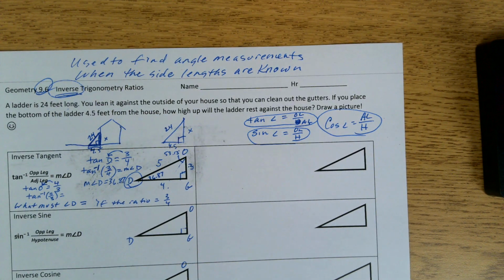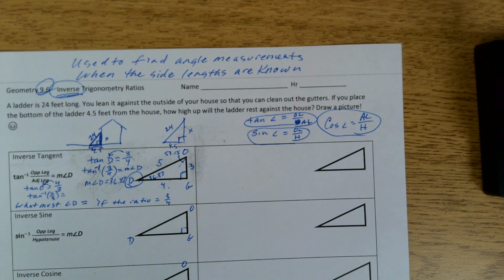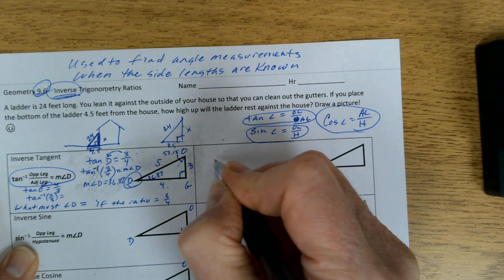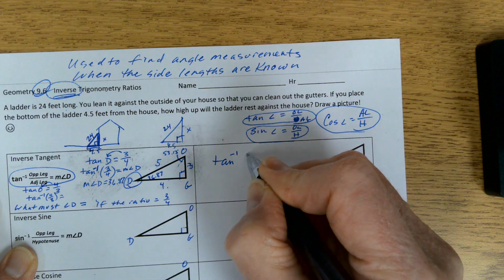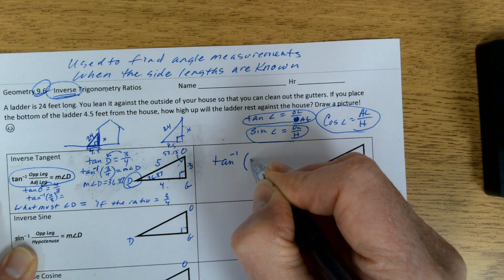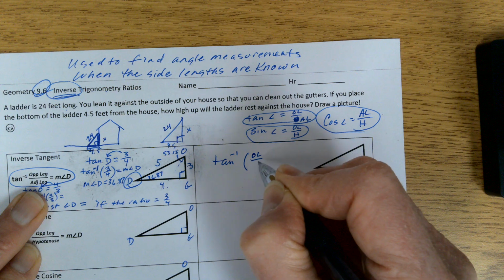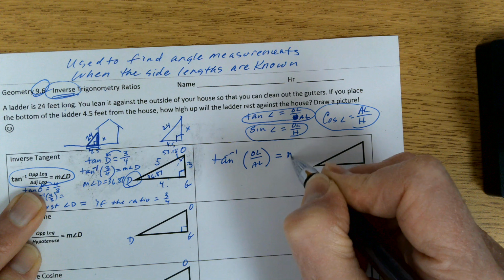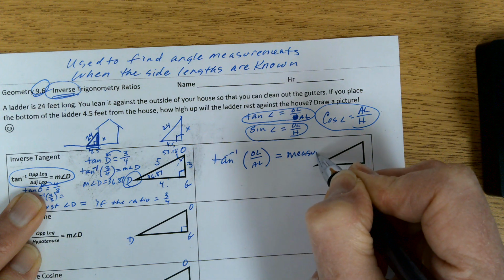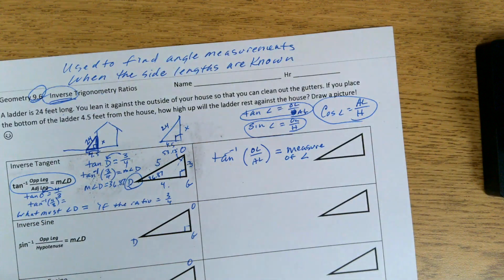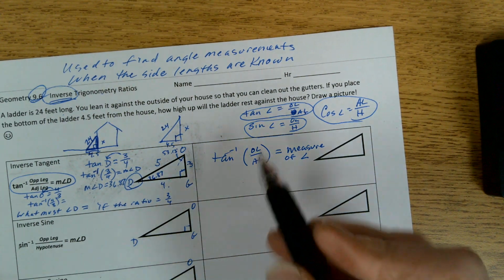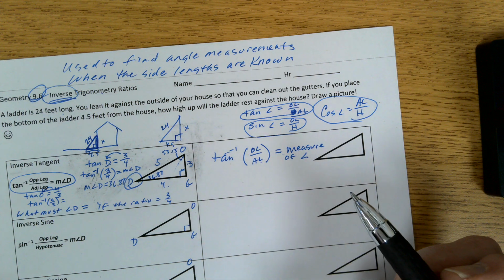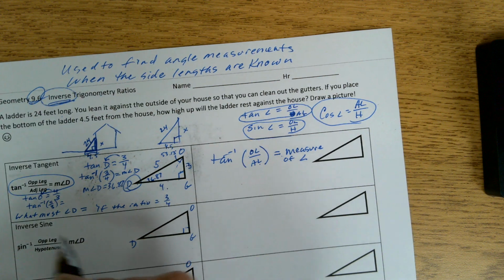Okay, let's do this. Inverse sine. So this is what it always is. Here's the tangent of the ratio that's inside here, the inverse tangent of the ratio of the sides. In this case, I know it's opposite leg over adjacent leg. If I do the inverse tangent, that's going to give me the measure of the angle. That's what that means. If I take the inverse tangent of the ratio, that will give me the measure of the angle.